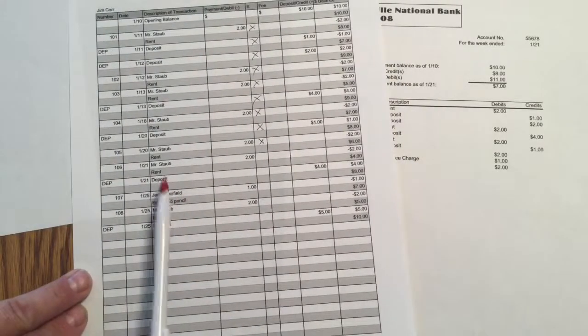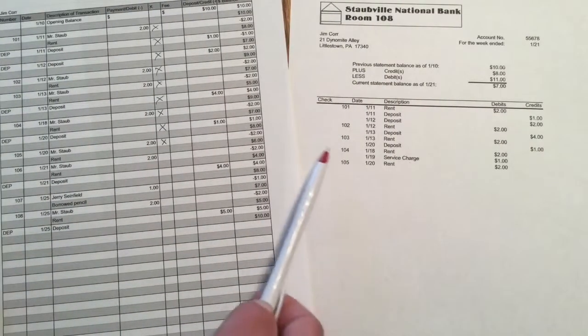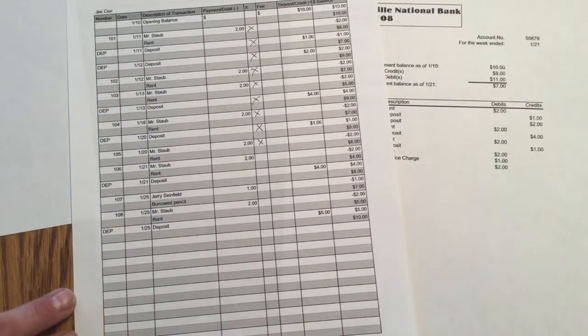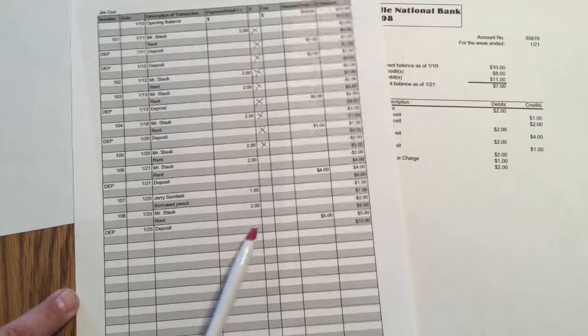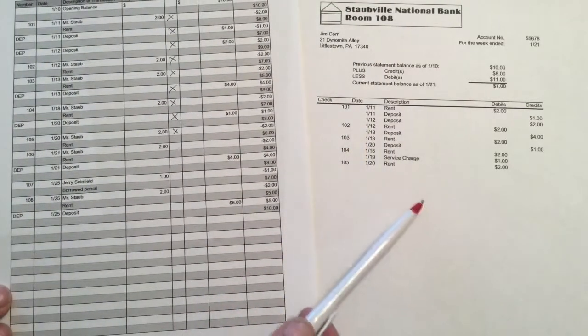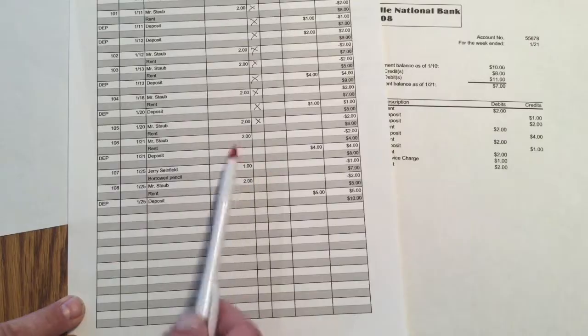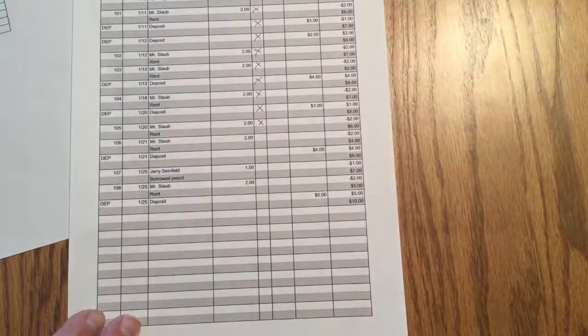That's not listed, so that's an outstanding deposit. Check number 107-108 is not showing up on the bank statement, so they're also outstanding. And I'm pretty sure this check on the 25th for $5 is not here either, considering this was January 21st. So we have several outstanding transactions that need to be recorded on our worksheet.